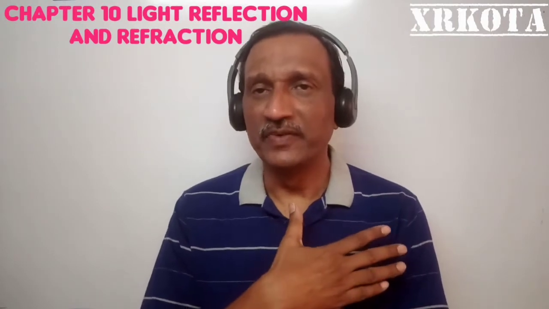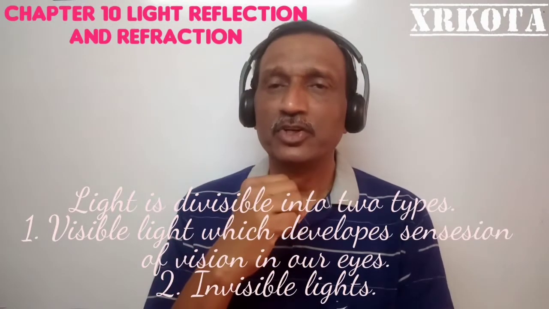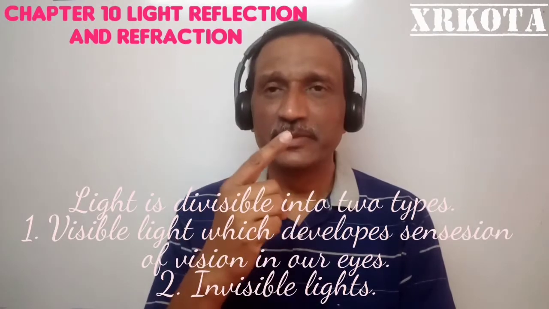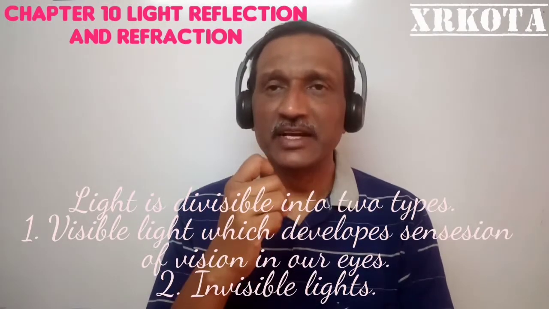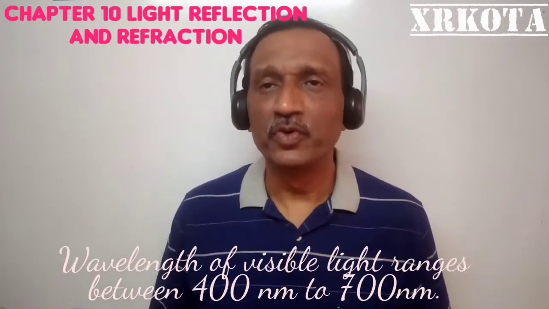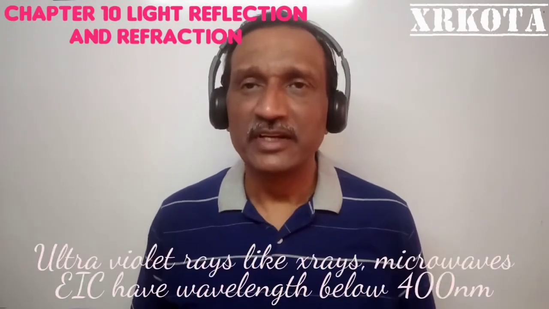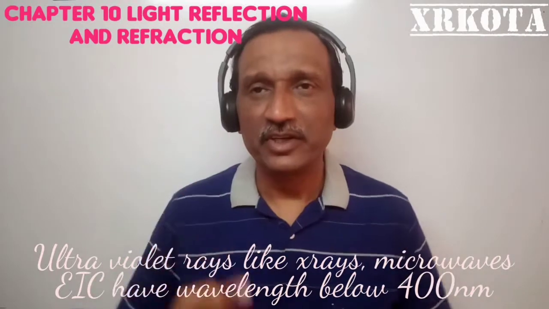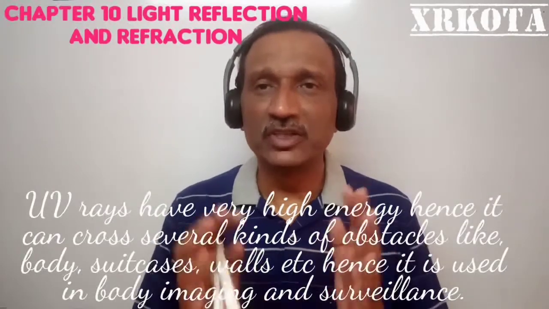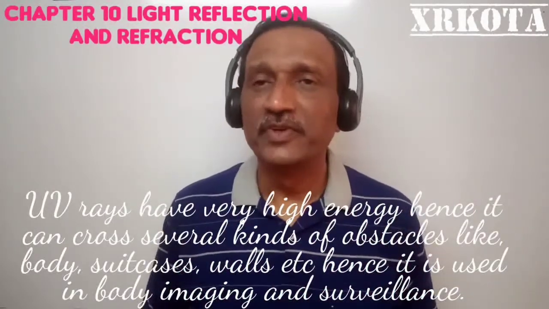Electromagnetic radiations are those radiations which do not require any medium to travel. Light can be divided into two parts, visible light and invisible light. Visible light has a wavelength ranging from 400 nanometer to 700 nanometer, whereas invisible light has two types. One is ultraviolet radiation, which has a wavelength shorter than 400 nanometer, and its frequency is very high.